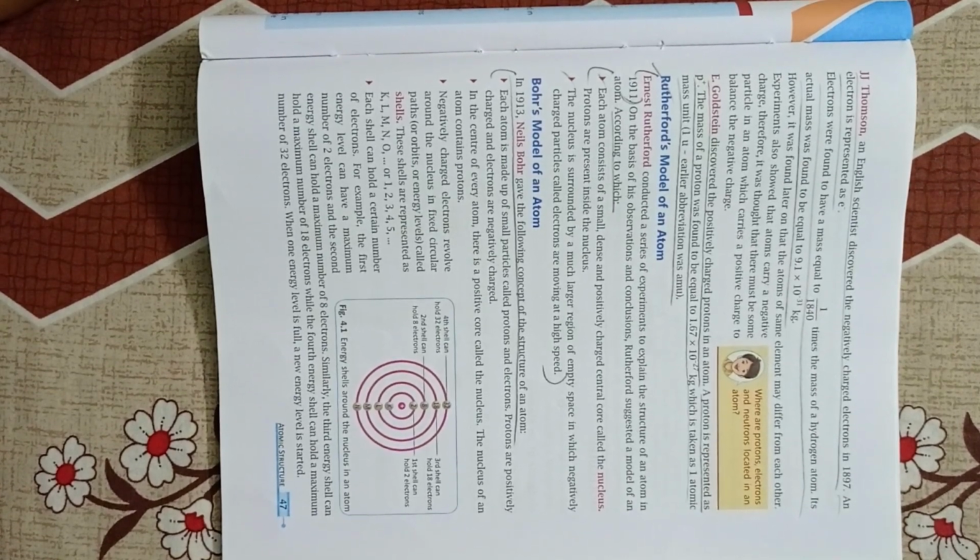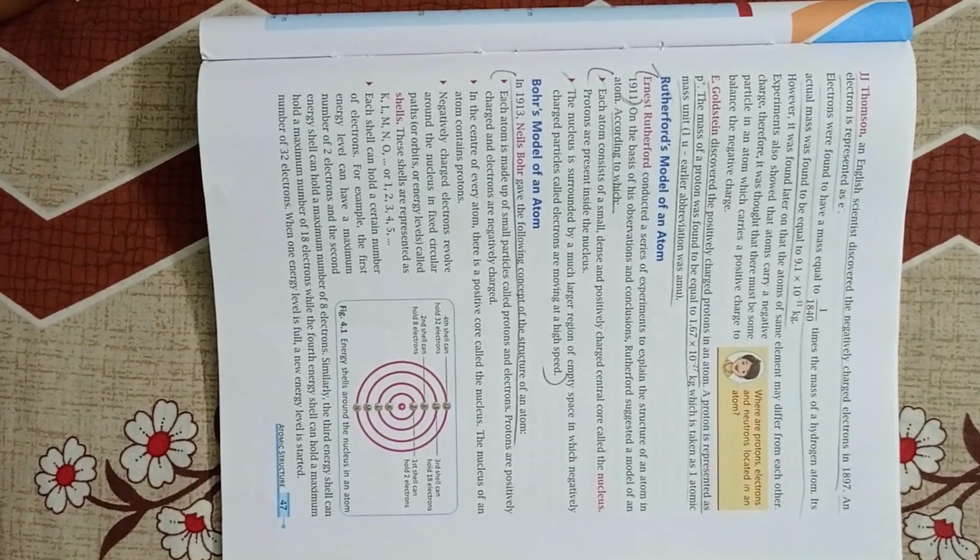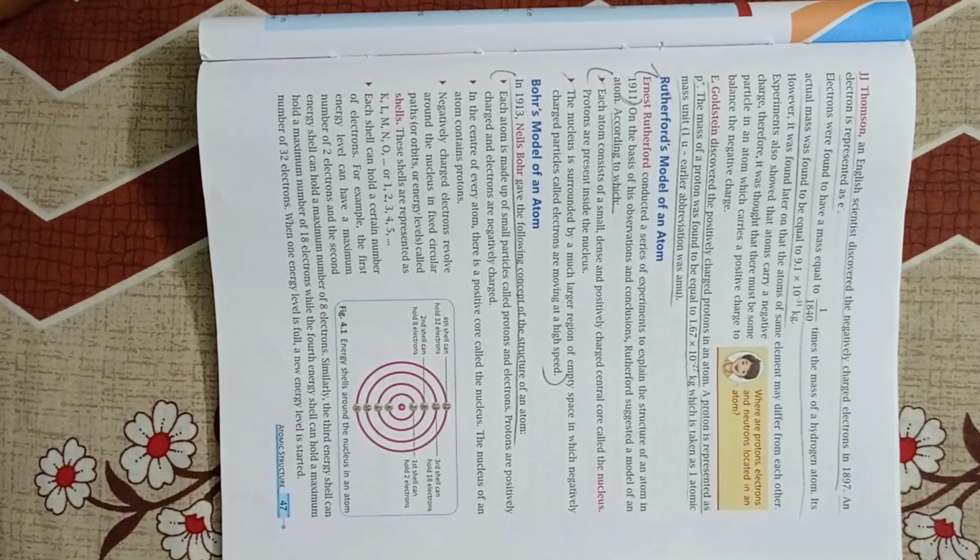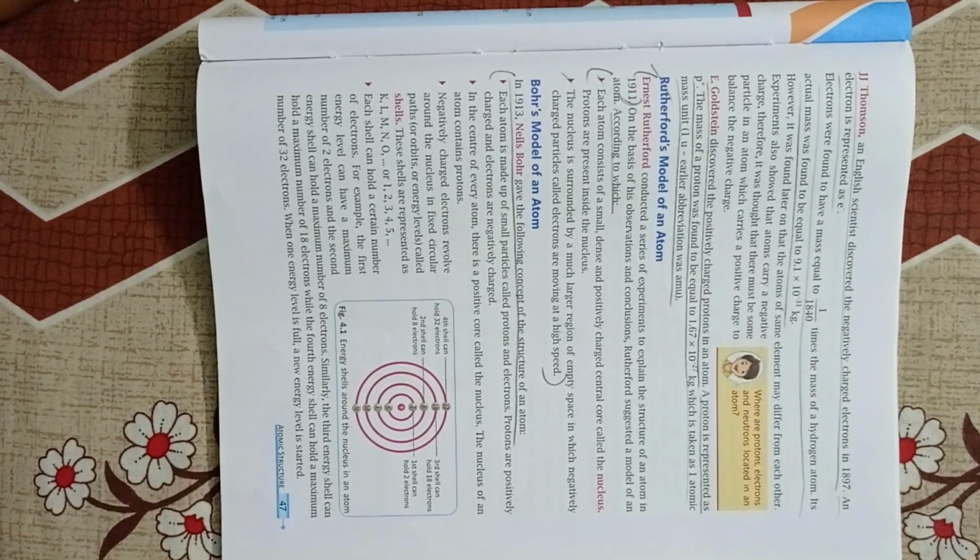And Rutherford's model of atom is also important. Ernest Rutherford conducted a series of experiments to explain the structure of an atom in 1911. According to him, each atom consists of a small, dense, and positively charged central core called the nucleus, and the protons are present inside the nucleus. The nucleus is surrounded by a much larger region of empty space in which the negatively charged particles called the electrons are moving at a high speed.